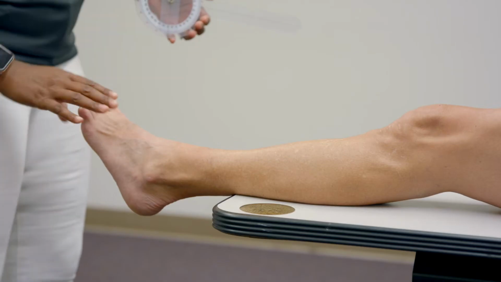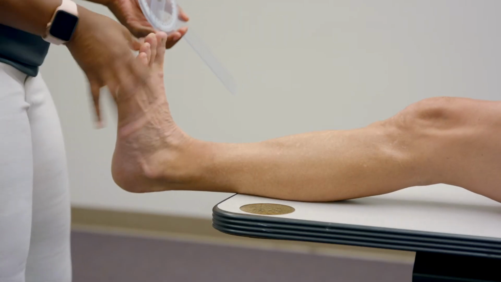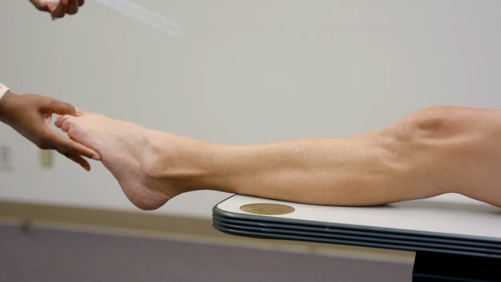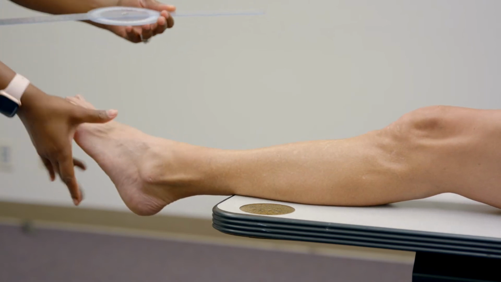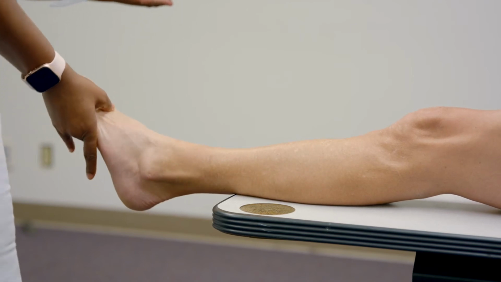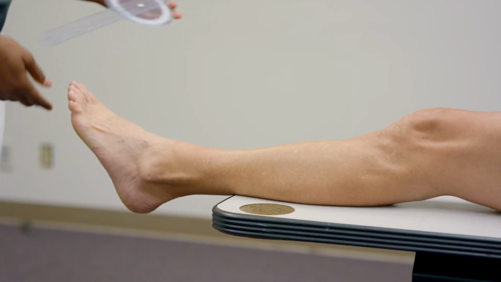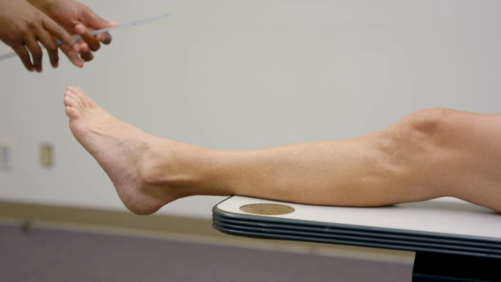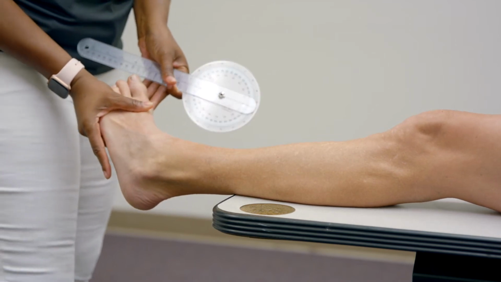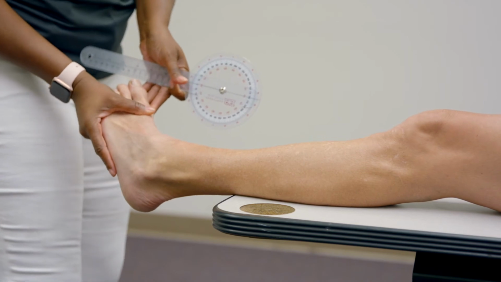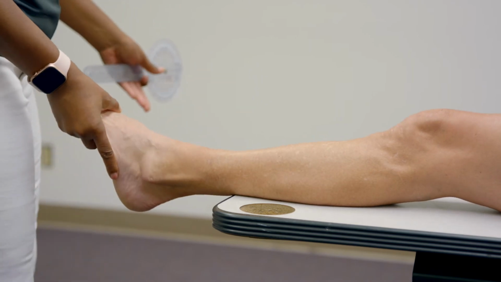So we've done dorsiflexion range of motion. We've completed plantar flexion range of motion. Now we're going to assess inversion and eversion range of motion. And what you might notice as you're doing this is, number one, when we move into inversion, we get a lot more inversion than we do eversion, right?